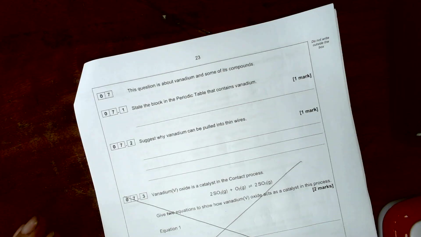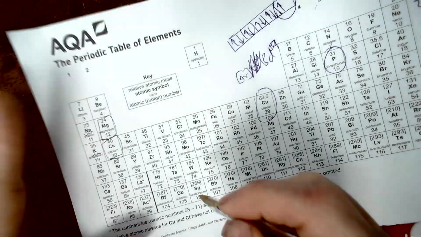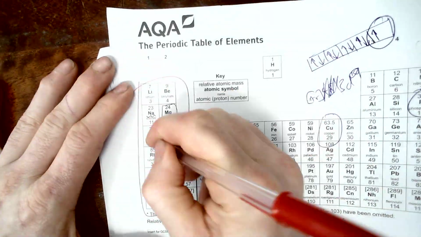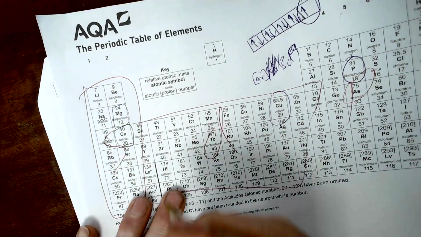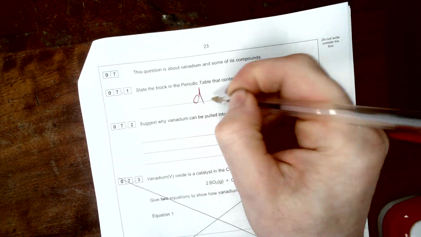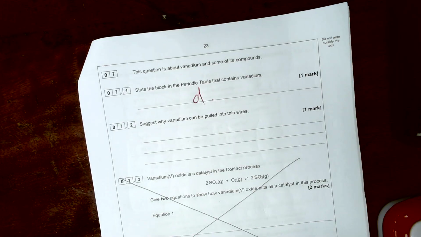Alright, what block of the periodic table? The blocks of the periodic table are called the S block, the D block, and the P block. There is no such thing as the 3D block, there is just a D block, so you just have to write D or D block.